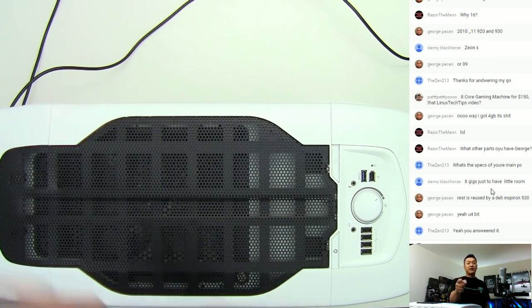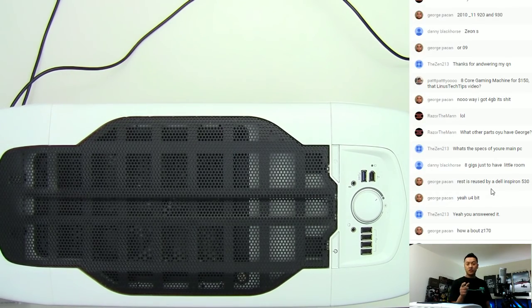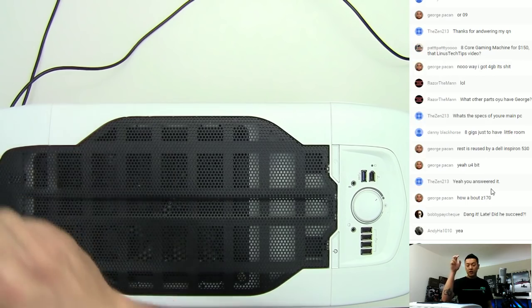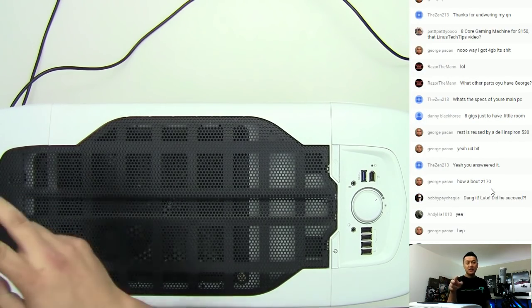But I'll tell you this right now. It is going to be X99 ASRock motherboard, 5820 CPU, which is the lowest end X99 CPU, right? And I'll explain what my rationale is on that. 32 gigs of DDR4 memory and 2 Zotac 970s.